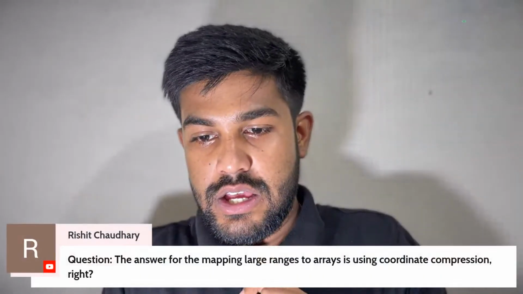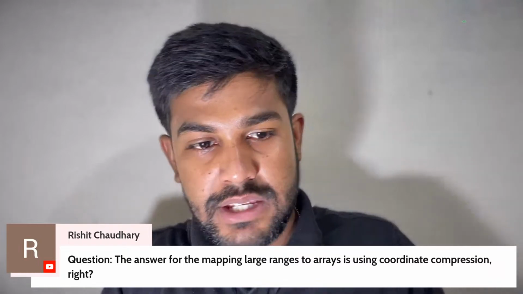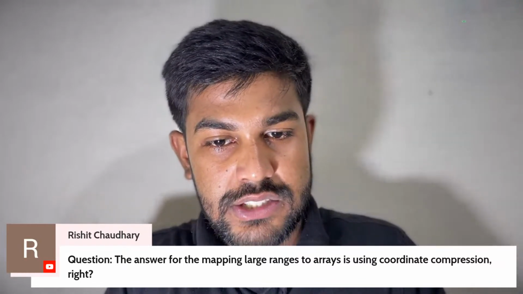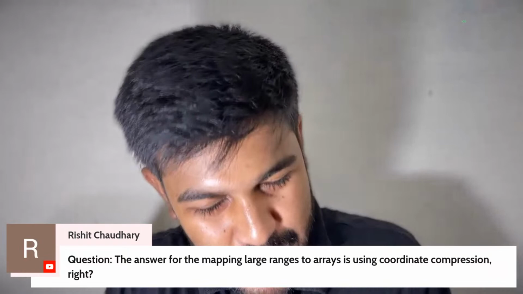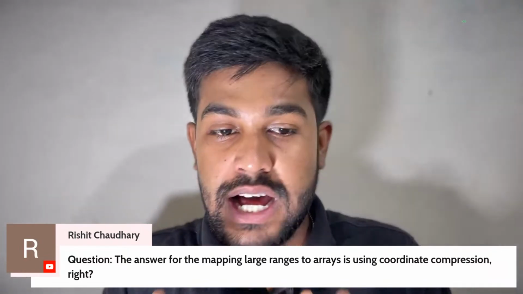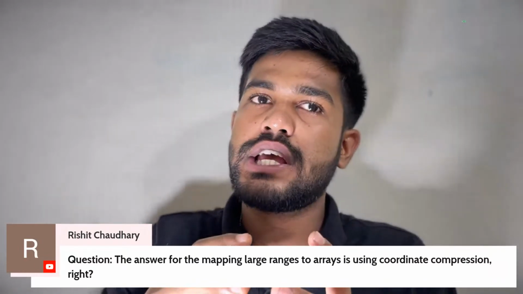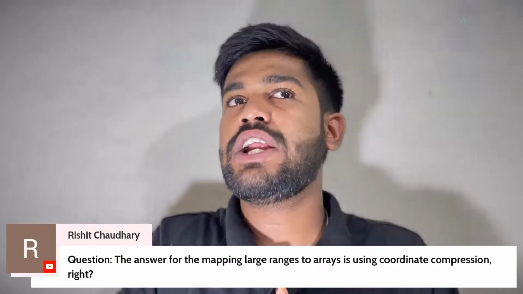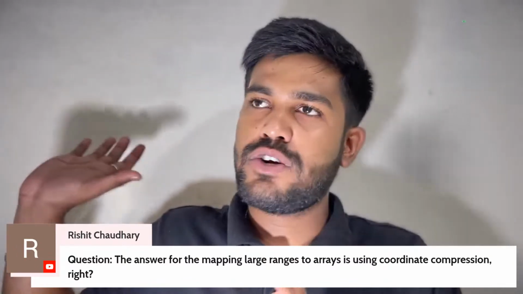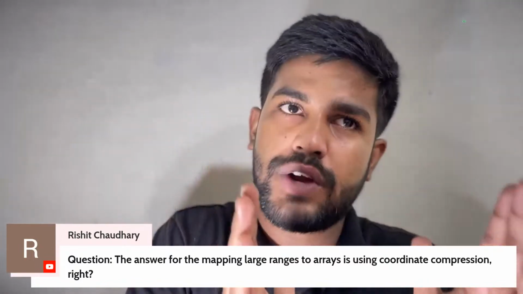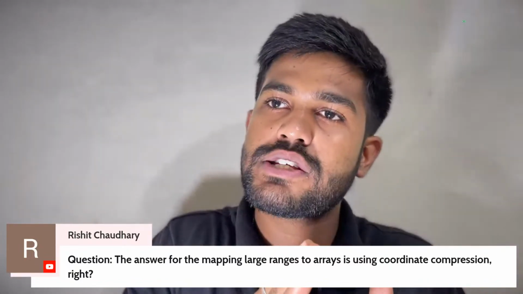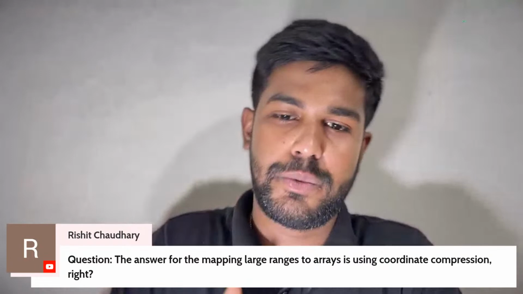Okay. Question. The answer for the mapping large ranges to array is using coordinate compression, right? Absolutely, absolutely. Suppose we are only having values from 100 to 200, but we can only have an array of size 1 to 100. So what we can do is we can just do a coordinate compression and we can do it.